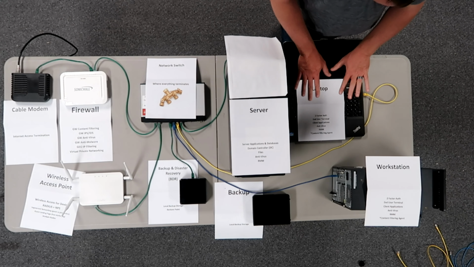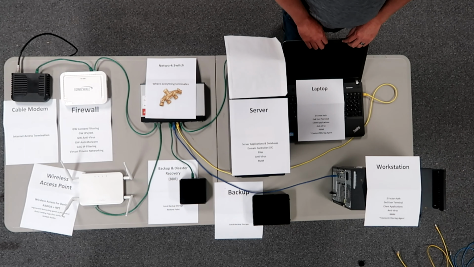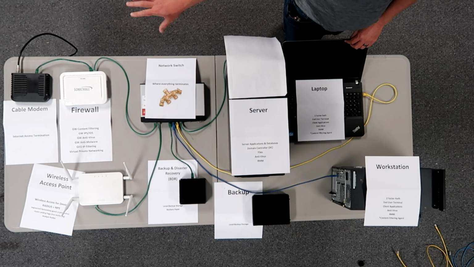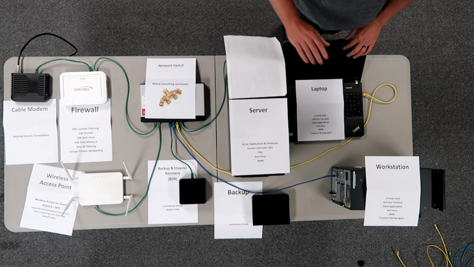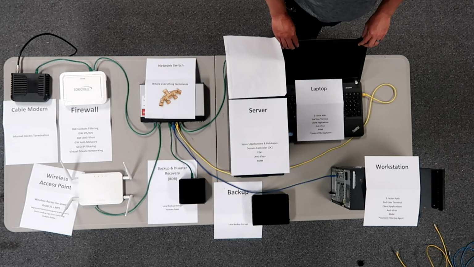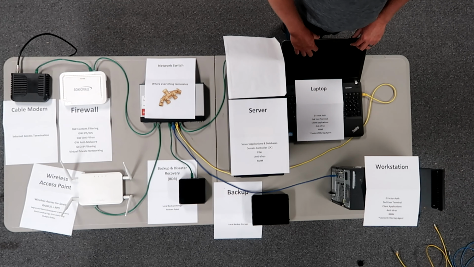Now, the reason you run antivirus on your endpoint devices, like your server and your laptop, is that you've got your firewall protecting things on the way in, but once they get into your network, you really need to have another layer there. And layered defenses is how you protect your systems. So you'll have your antivirus on your computer as well.